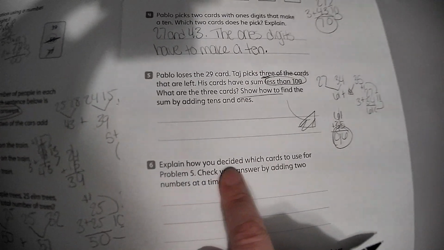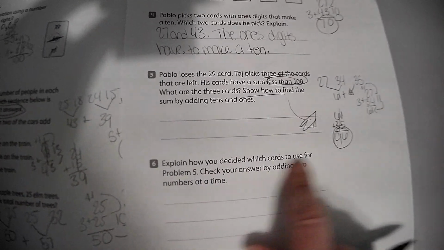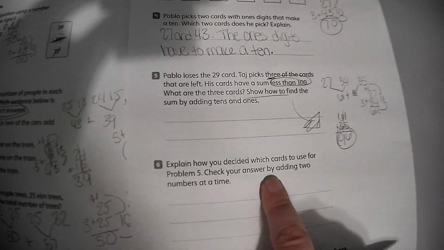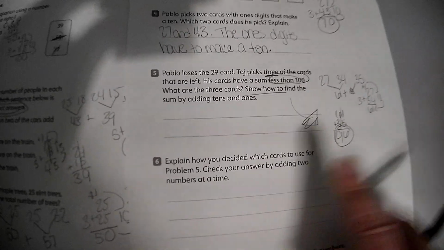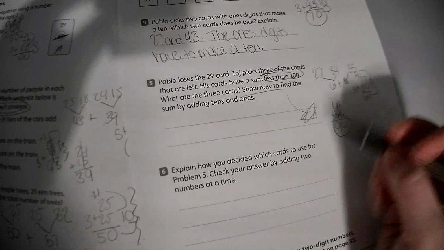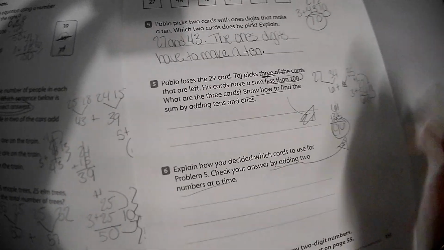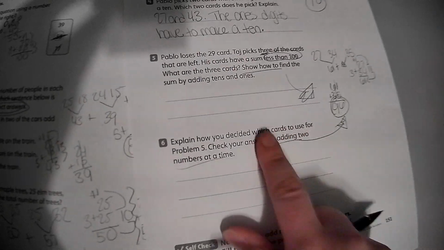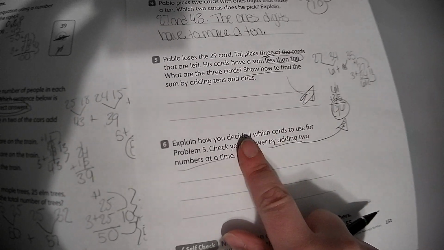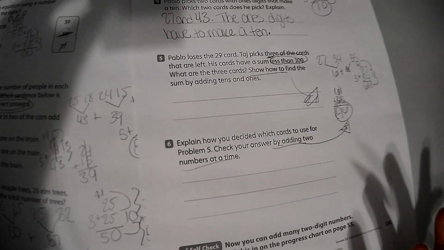Explain how you decided which cards to use for problem 5. Check your answer by adding 2 numbers at a time. Well, we already did our adding. We added our 2 numbers at a time up here. So there's that. But it did say, explain how you picked your numbers.